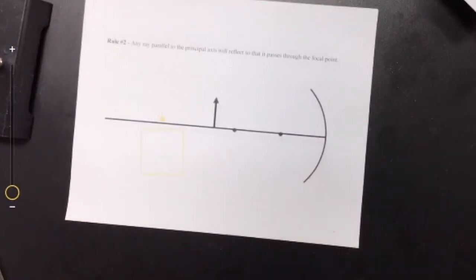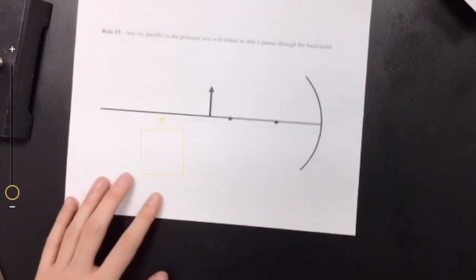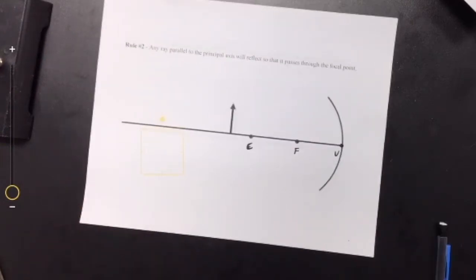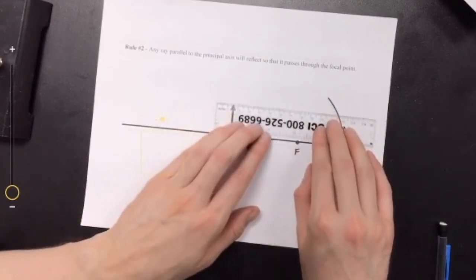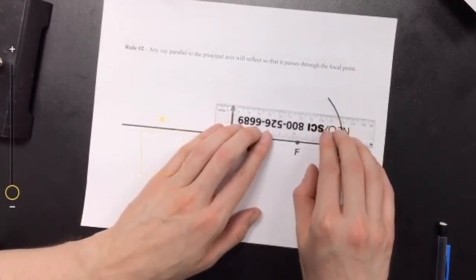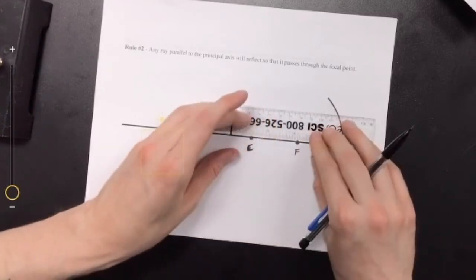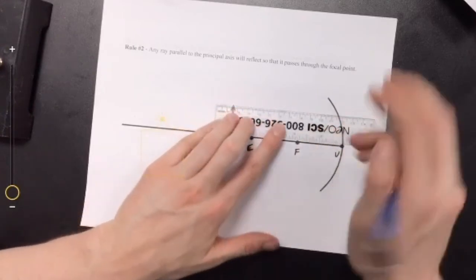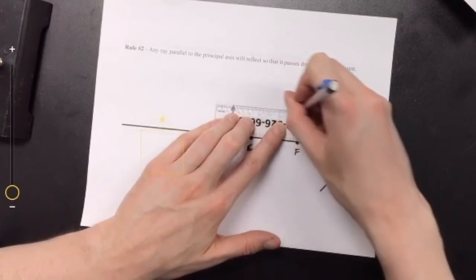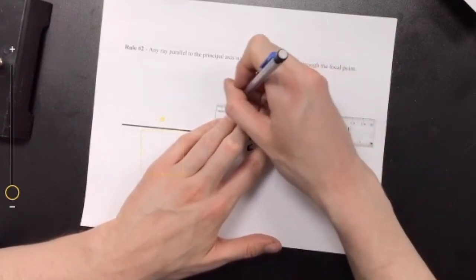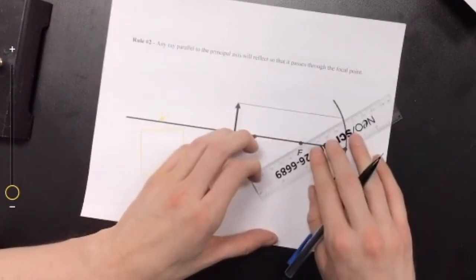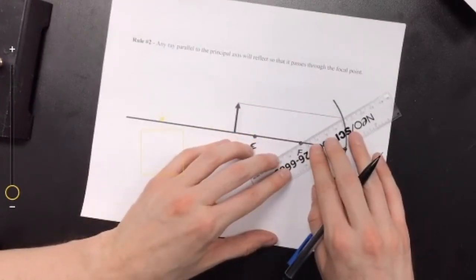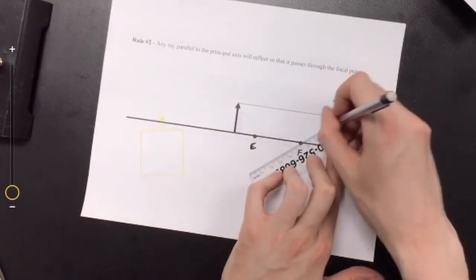Rule 2. This is my rule 1. I do PFC. They do FPC. That's okay, there's no difference, honestly. Any ray parallel to the principal axis reflects so that it passes through the focal point. We knew that already, right? That was what the focal point did. It took rays coming from infinity and reflected them so that they passed through the focal point. That's kind of the whole point of the focal point.